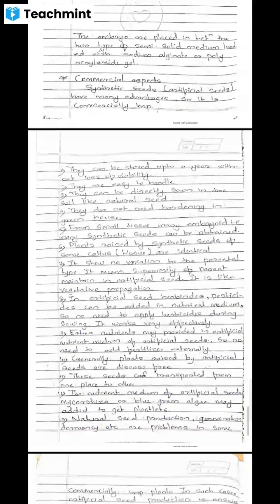We can directly use them in the field. From small tissues, many embryos, that is many synthetic seeds, can be obtained. So this is also a benefit of plant tissue culture. Plants raised from synthetic seeds of some callus tissue are identical. So no variations will be formed.